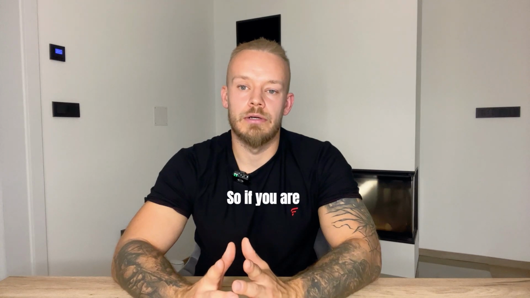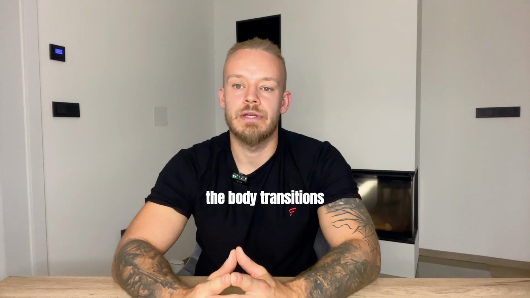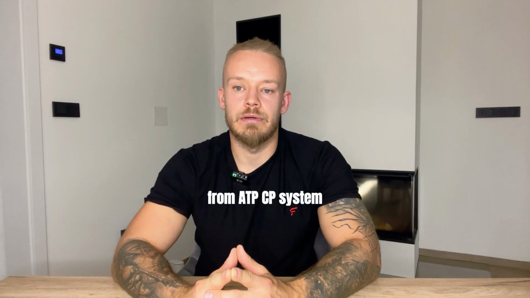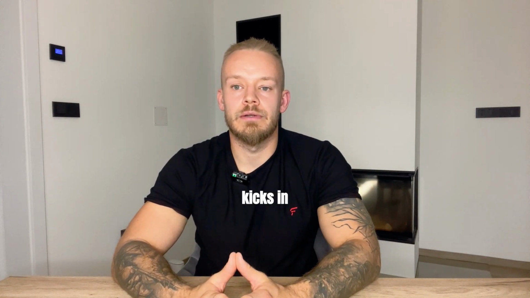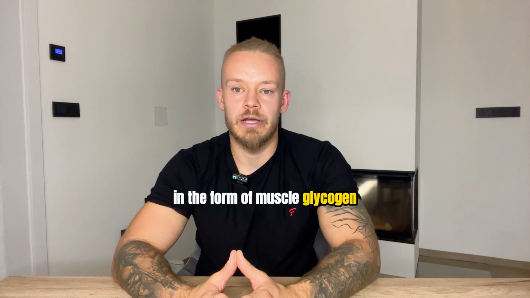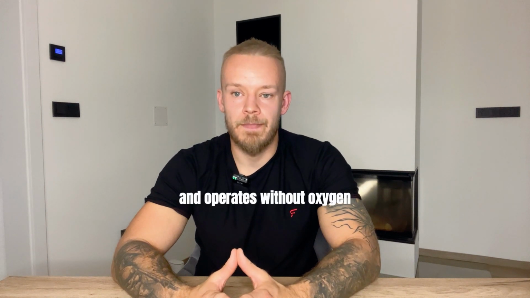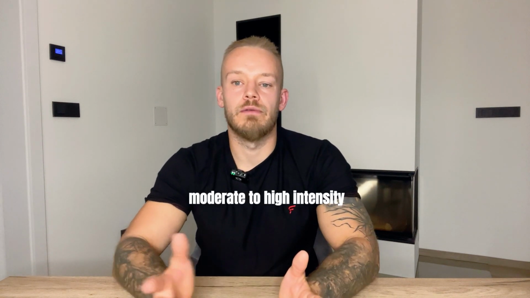So, if you continue the activity, the body transitions from the ATP-CP system to the glycolytic system. The glycolytic system kicks in to provide additional energy. It primarily uses carbohydrates in the form of muscle glycogen or blood glucose and operates without oxygen, making it a valuable source for activities of moderate to high intensity.